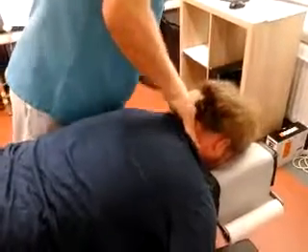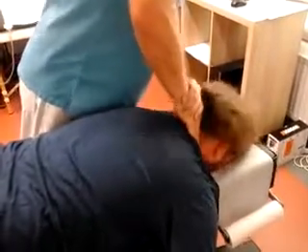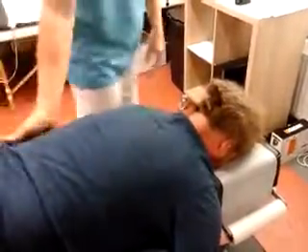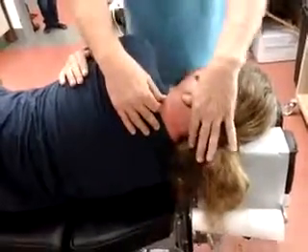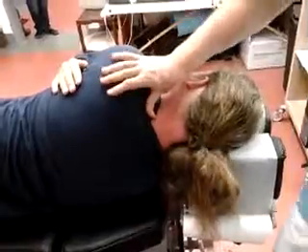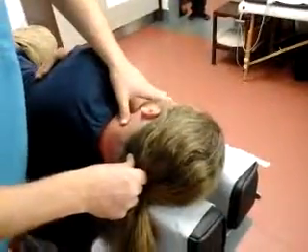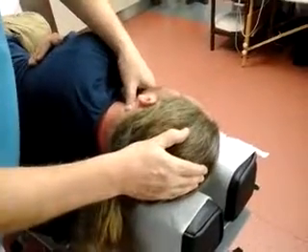That's one. Good, excellent. So this way up. Good. So this is a C1 correction. I'll go for the other side. C1 correction, I'm going to do a little bit different this time.